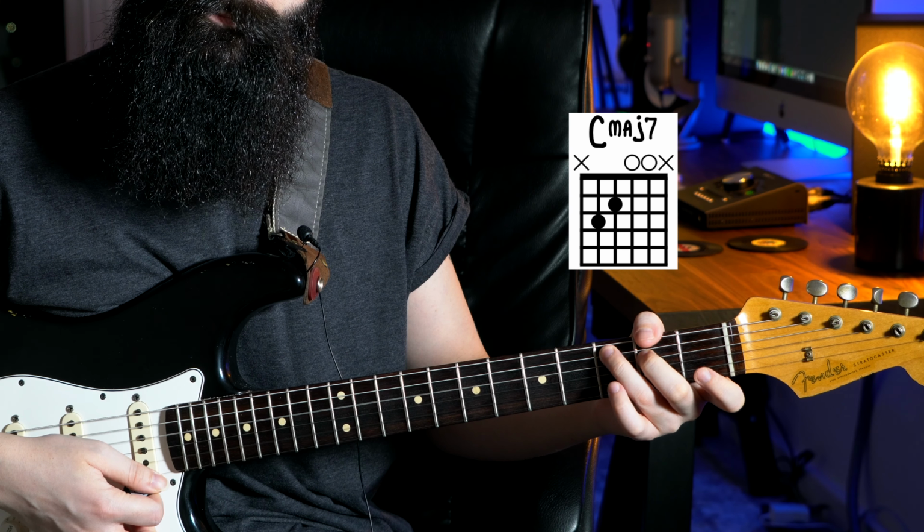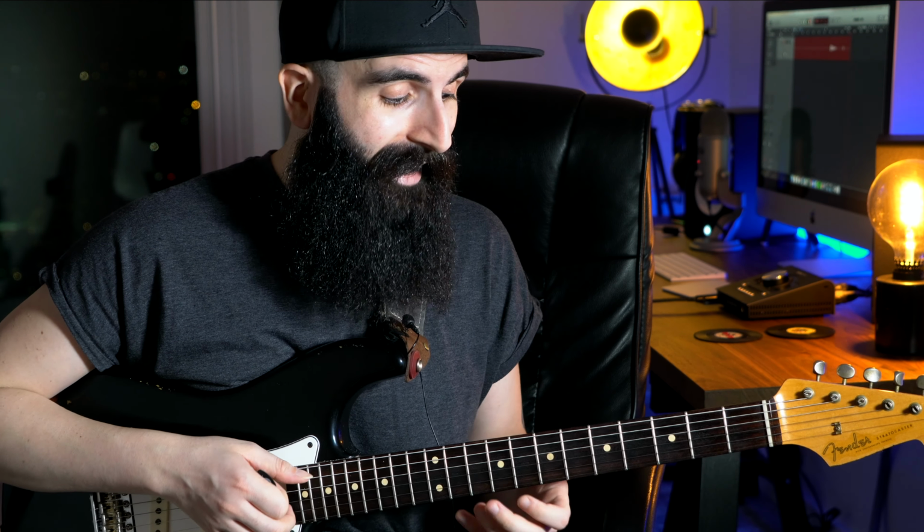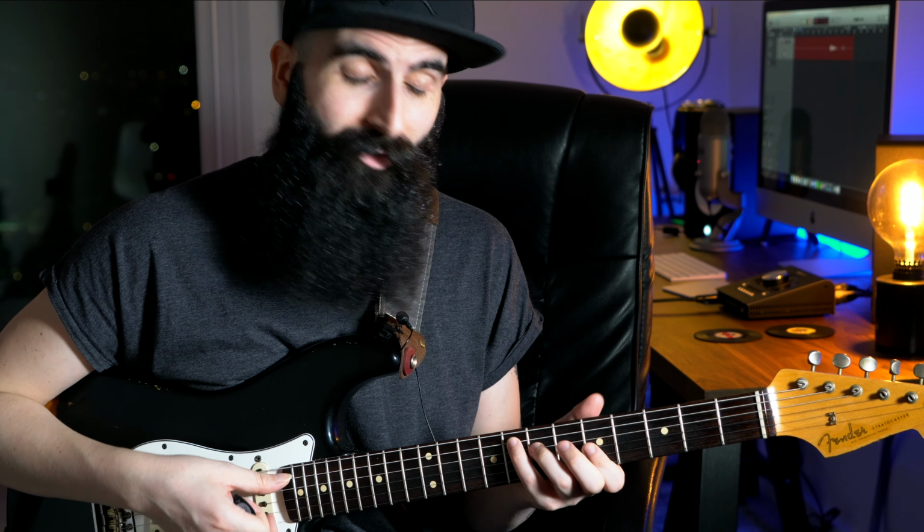Now the first one comes from the C shape, and it's a C major 7 like this. Okay, even this beautiful chord, the C major 7, can be moved anywhere you need, as long as you mute the top string and as long as you don't play the first string. So for example, I can move it to F major 7 doing this thing.